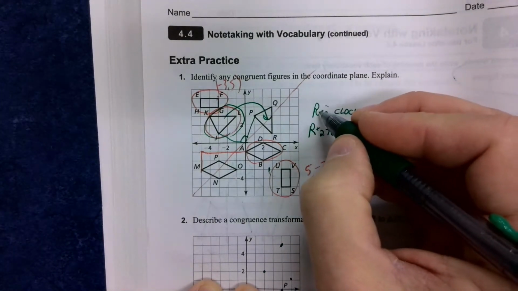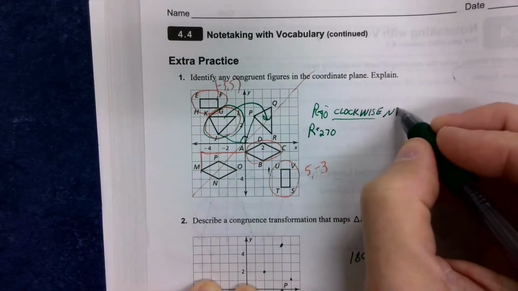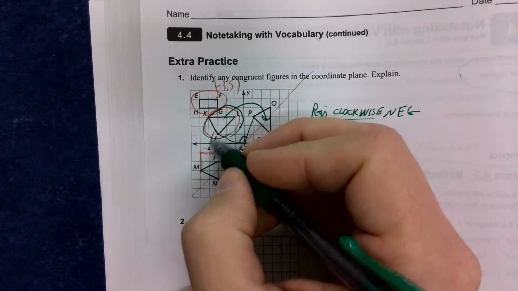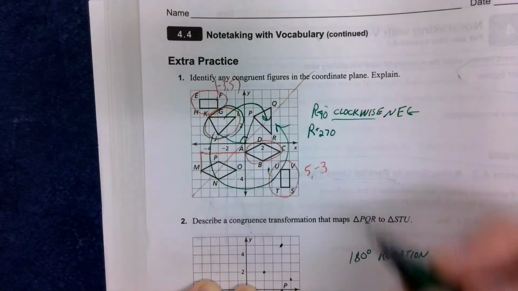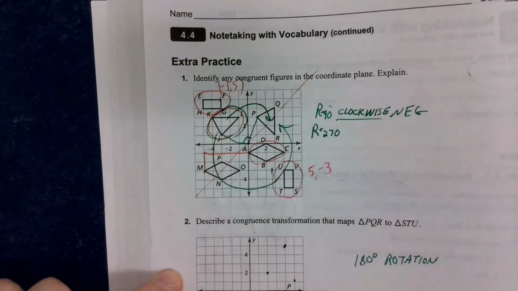So it's a negative 90 because it went clockwise. Clockwise is negative. Or a 270 degree rotation, which means that it rotated all the way back here like this. Okay? So those are some of the things that we'd be looking at.